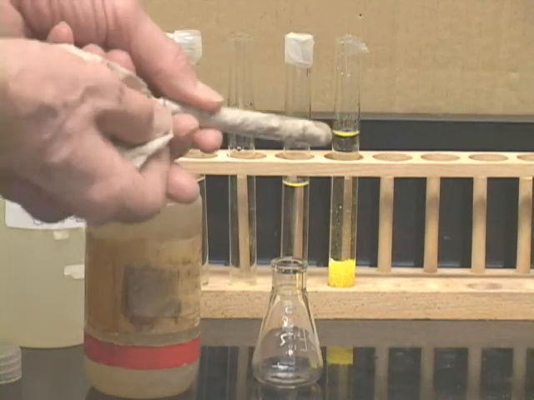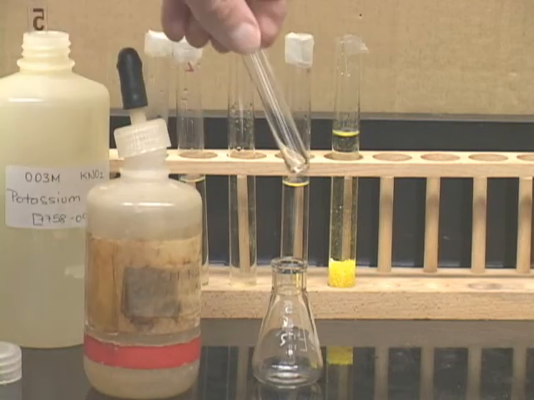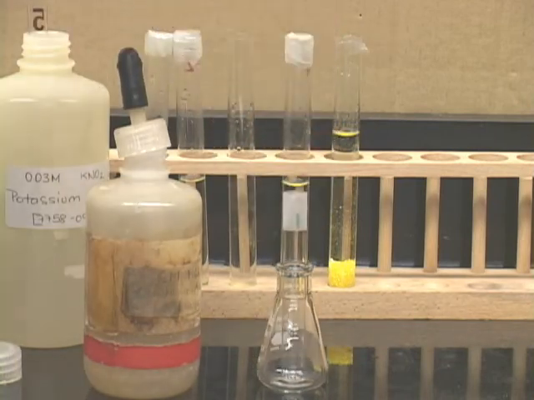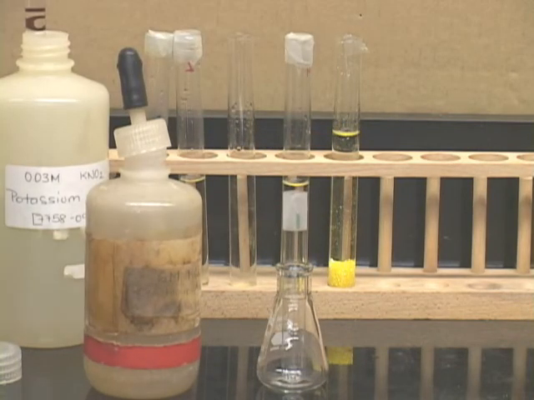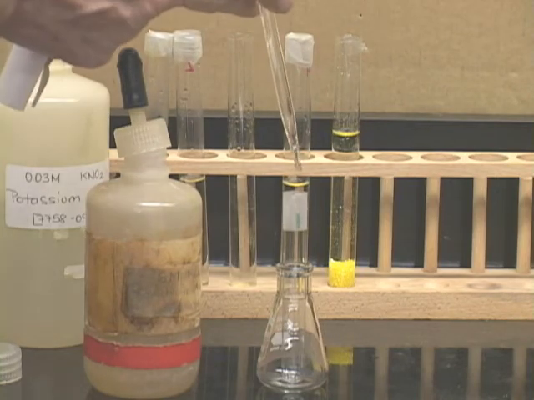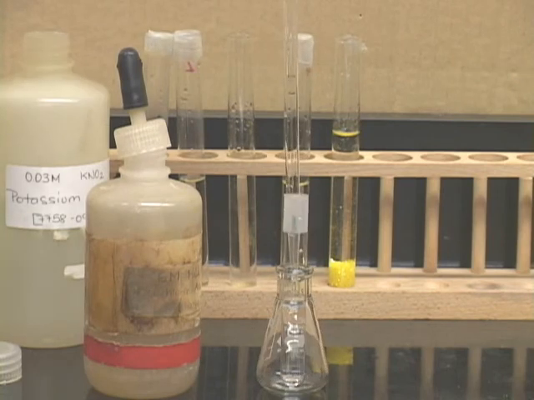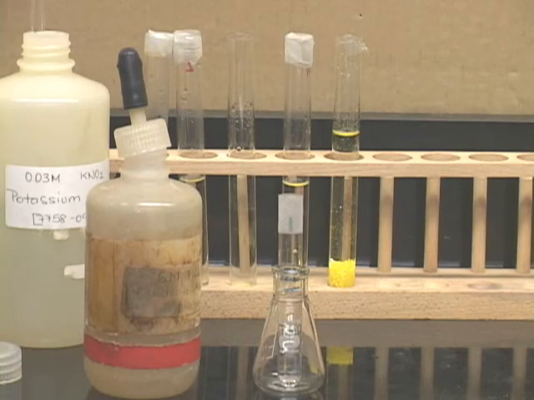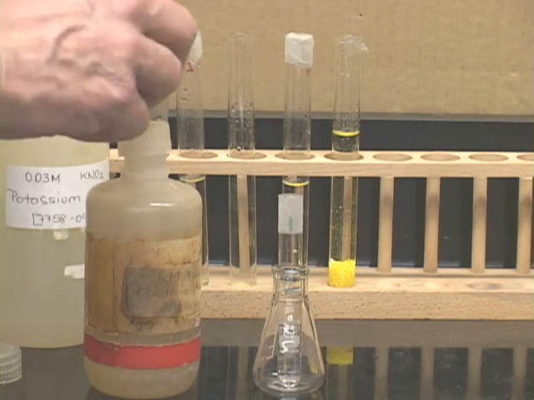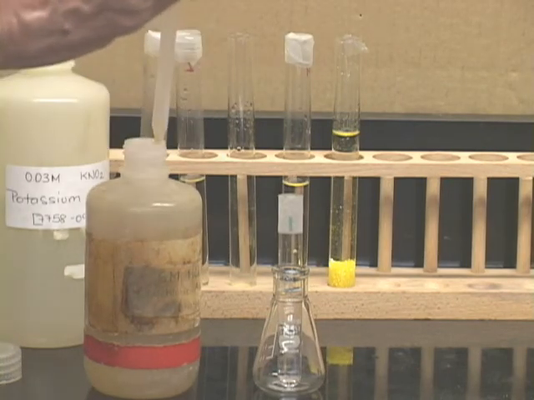Since we'll be diluting to volume with our solutions and not water, it is best to rinse and dry the cuvette between measurements. So, again, we'll add 5 milliliters of potassium nitrite solution. Touch the tip of the pipette to the side to finish the addition. A couple of drops of HCl.